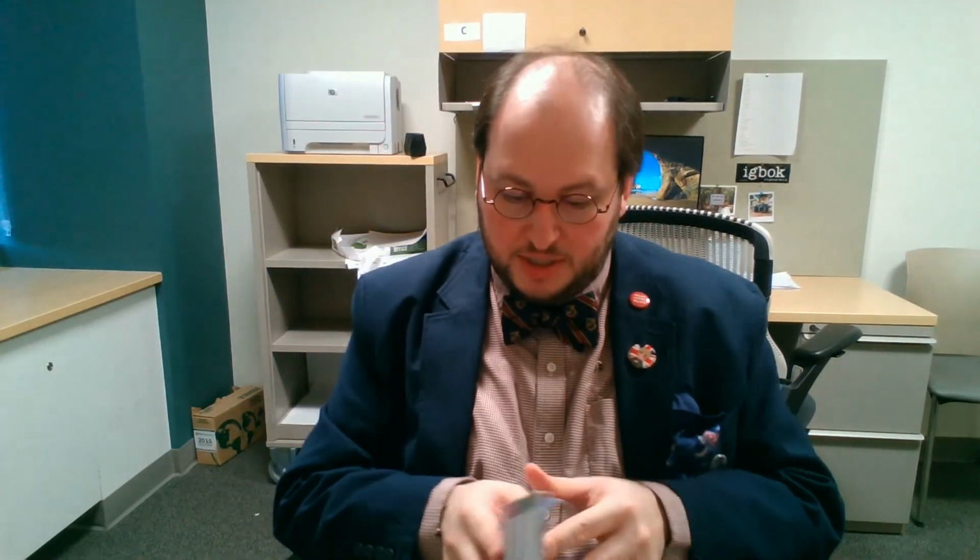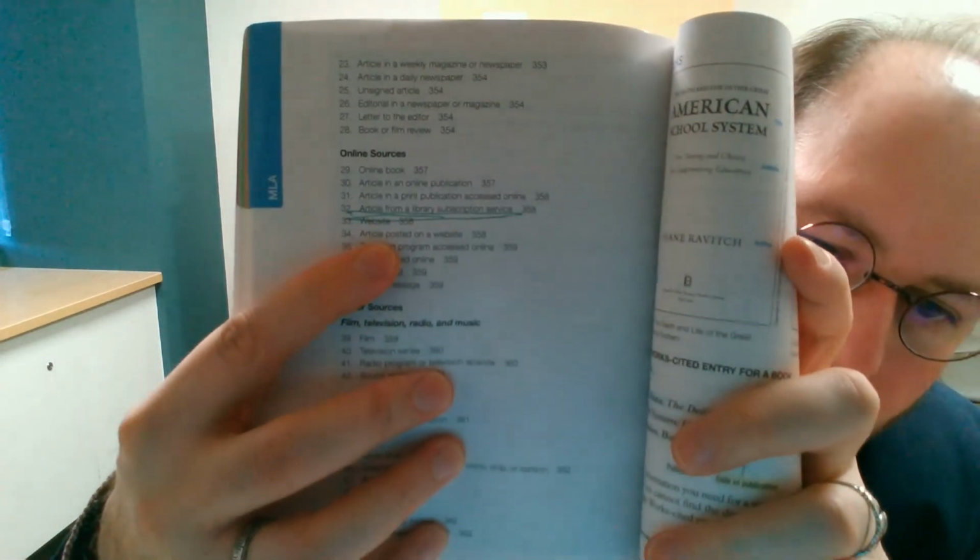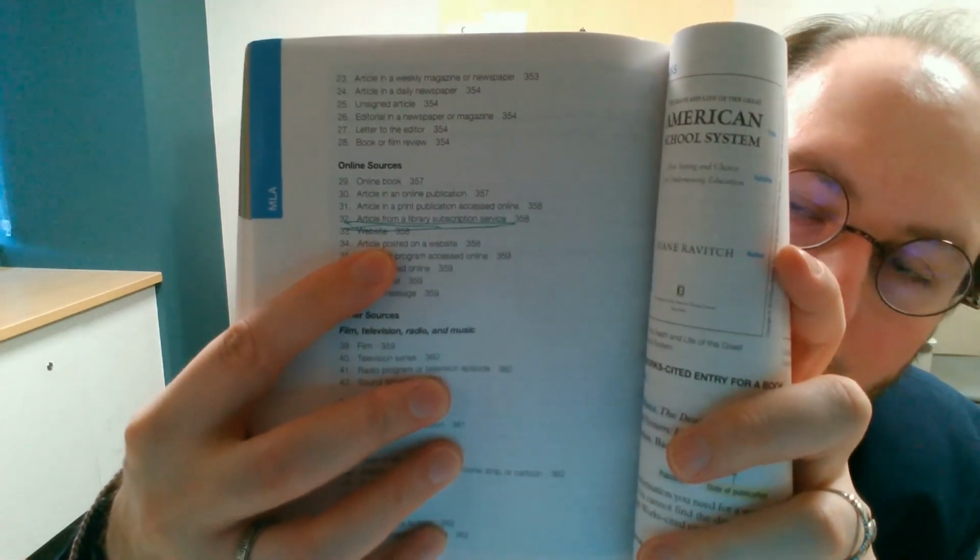So, for instance, I'm teaching this semester out of New Harbrace Guide, the 3rd edition. And the way that this particular MLA Works Cited section describes a database article is an article from a library subscription service.